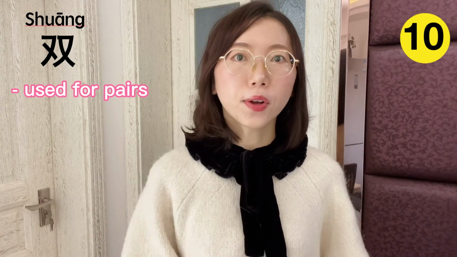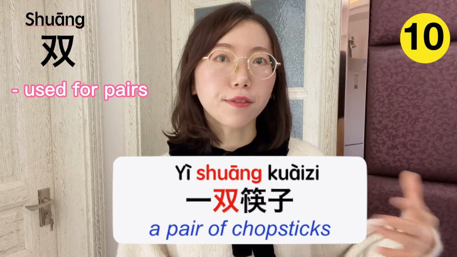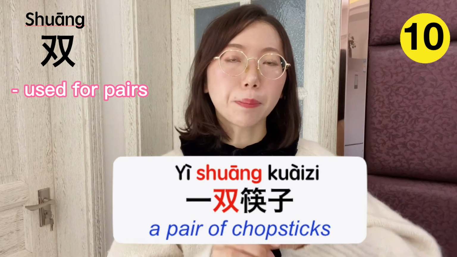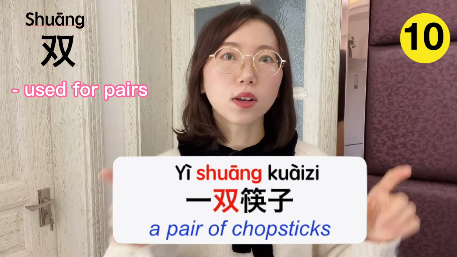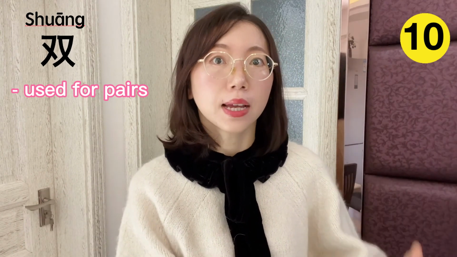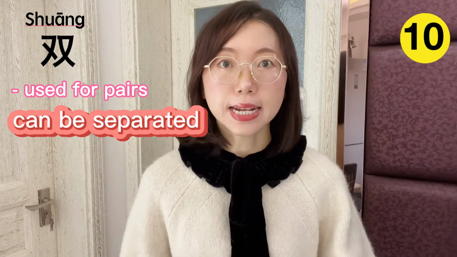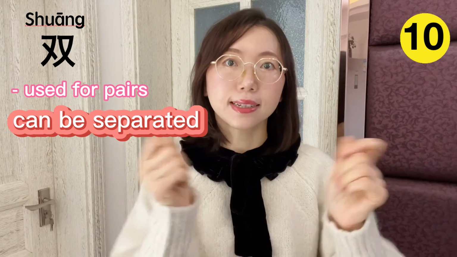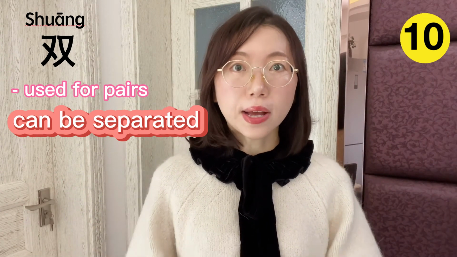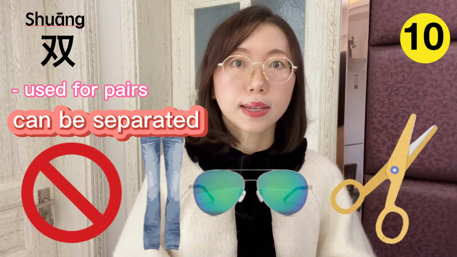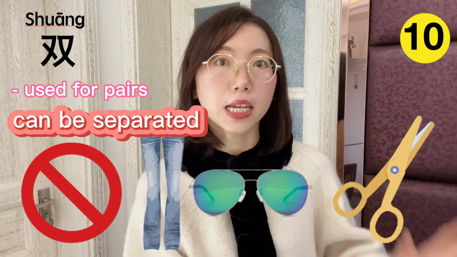双 is the measure word used for pairs. For example, 一双筷子, a pair of chopsticks. They come in pairs. Note, 双 is used for things that come in pairs that can be separated, such as 一双筷子, they can be separated. Unlike in English, 双 cannot be used for pens, glasses, or scissors because they are viewed as one entity in Chinese.